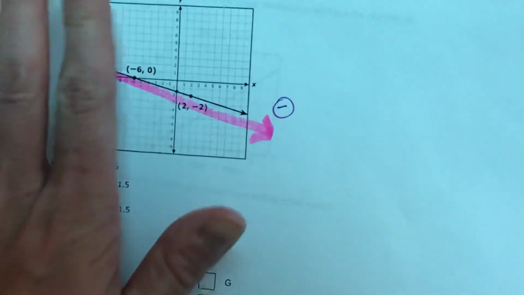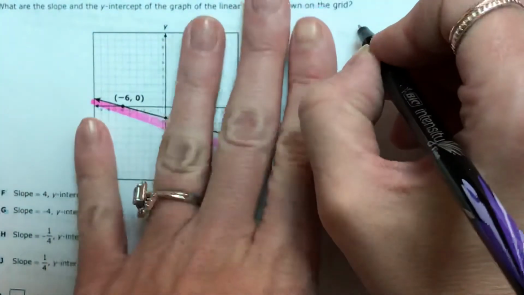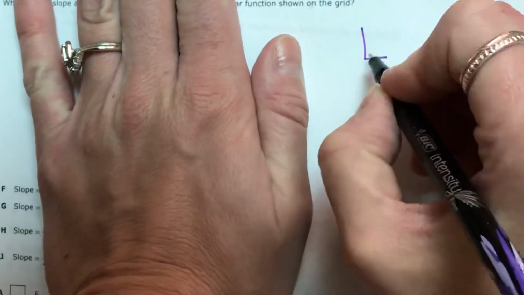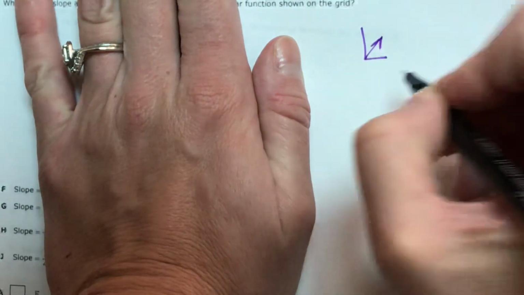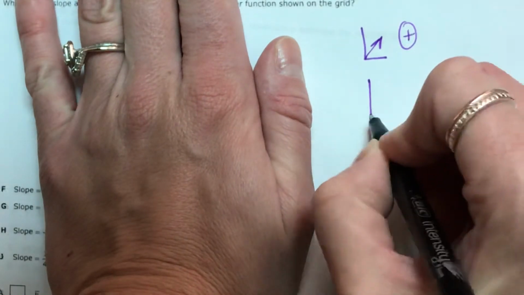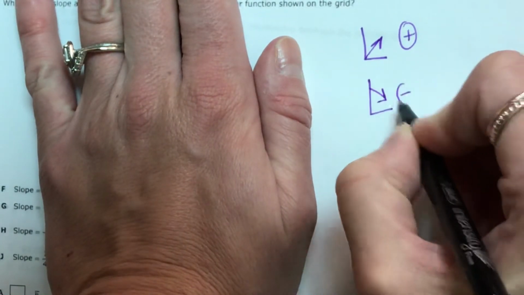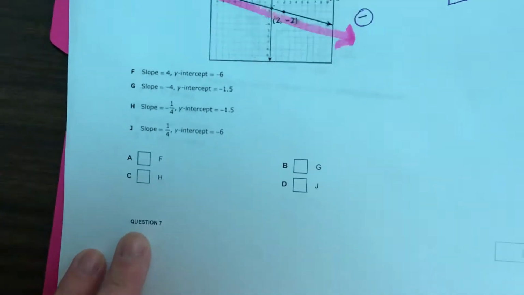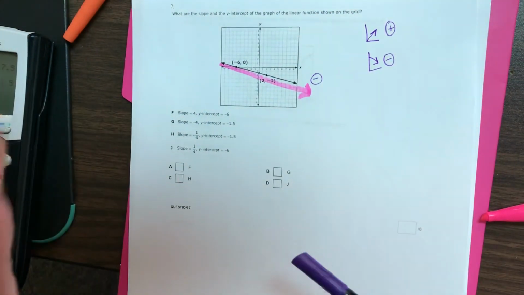If you look on your left side of the graph and your line is going up, then that would be positive. Down, negative. Just a helpful tip so you can eliminate, even if you got stuck and totally forgot how to do it. Just a couple clues.